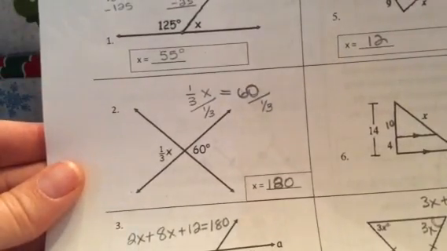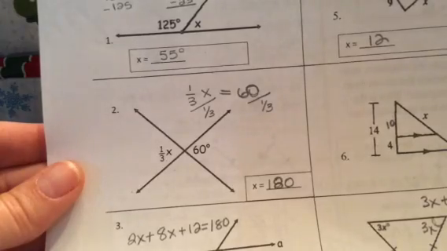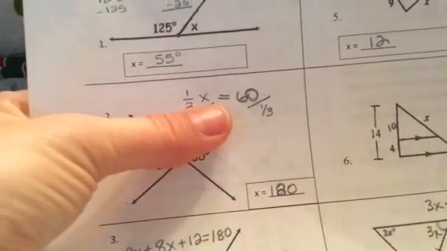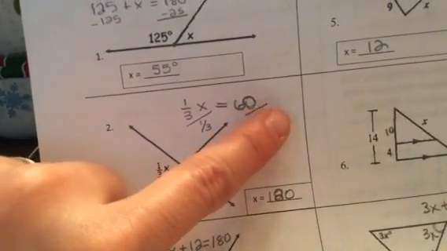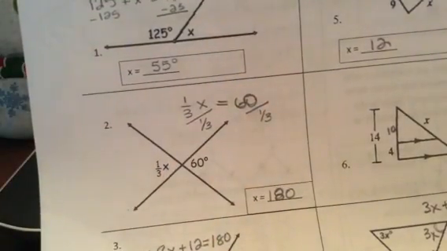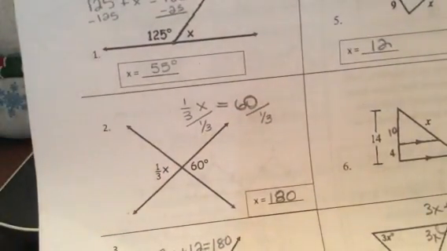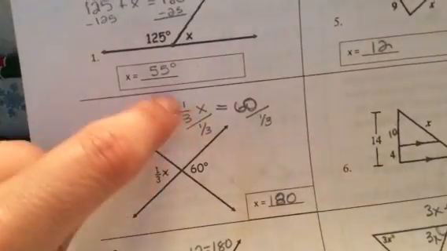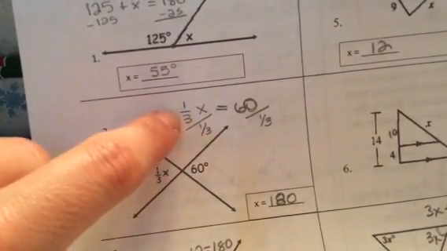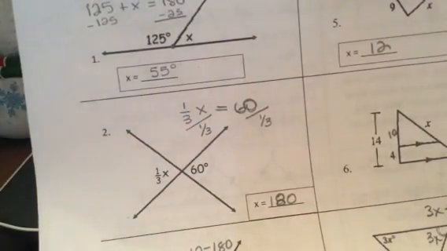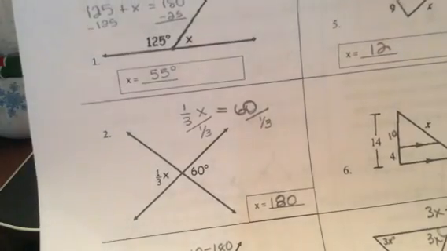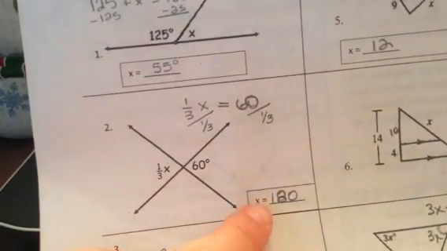Problem number 2, these are vertical angles, which mean they equal each other. So 1/3 x equals 60. The problem most of you made with this is that although you set that up, you divided both sides by 3 and got 20. Well, we're not dividing by 3 because we didn't multiply by 3. We're dividing by 1/3 because we multiplied by 1/3. So 60 divided by 1/3 is 180.